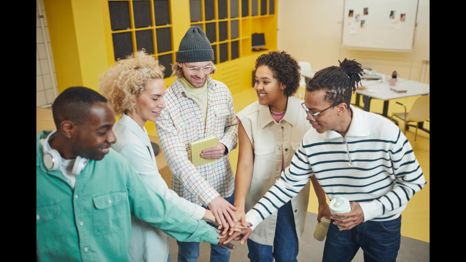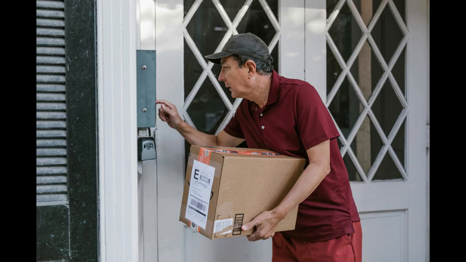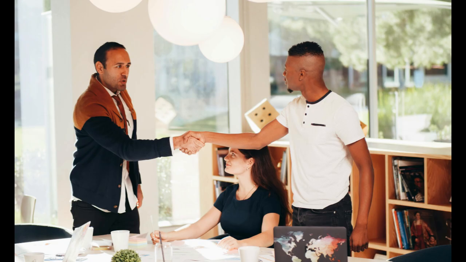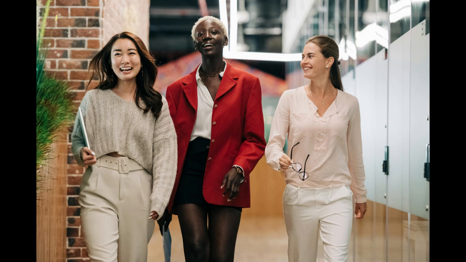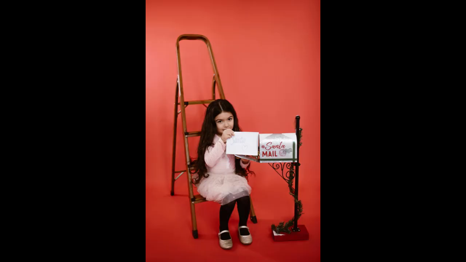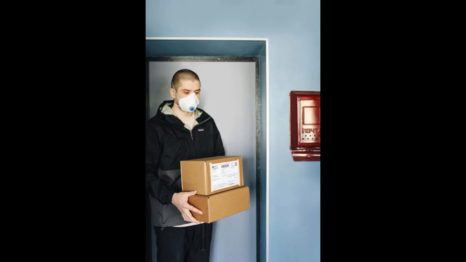Step 1. Understand the mailbox business model. Before diving into the business, it's crucial to fully understand what a mailbox business entails. This business typically offers mail receiving, package handling, mailbox rental, and sometimes shipping services to individuals and small businesses. Knowing your target market, the services you will offer, and the legal regulations is essential. You can use ChatGPT to help you research the mailbox business model. Try a prompt like, "Explain the mailbox business model, including common services offered, target customers, and legal requirements in the United States."